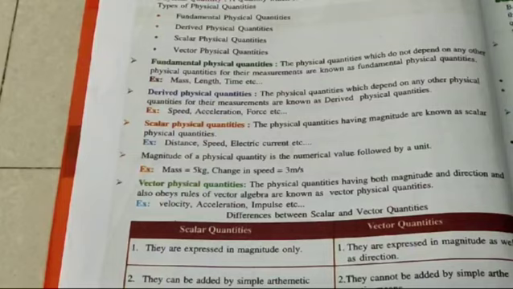Scalar physical quantity only has the magnitude, but the vector physical quantity has both magnitude and direction. So it obeys the rules of vector algebra. It not only obeys the rules of vector algebra, but also shows the direction, like velocity, acceleration, impulse.